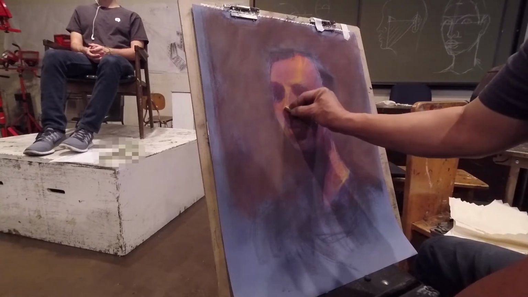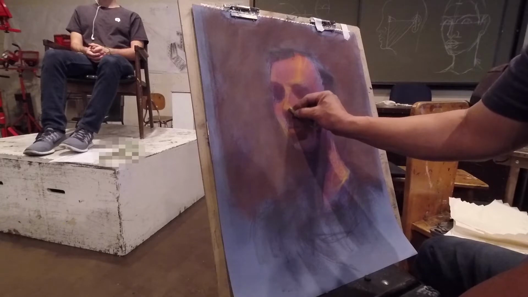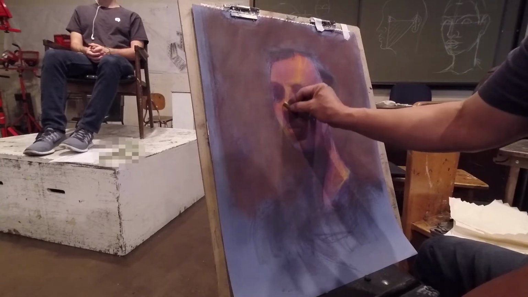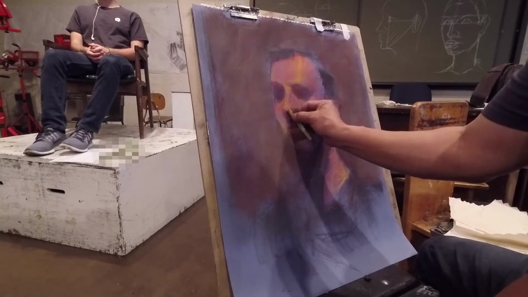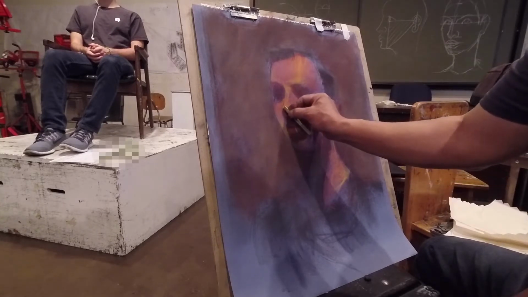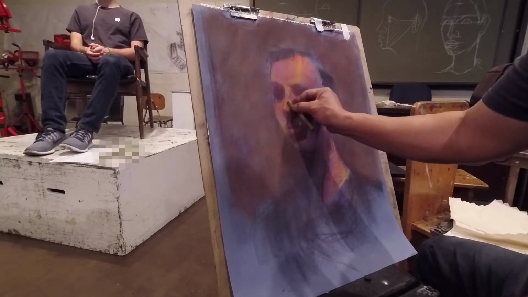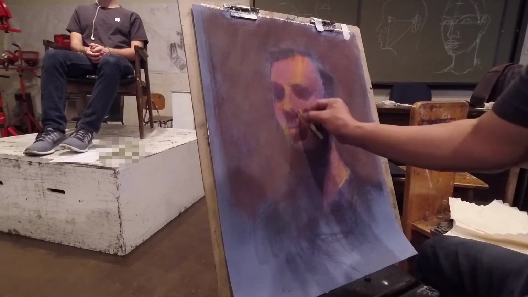The nose here, I saw a little bit of green too. So I just use a green, but you have to think, okay, is this green in the lighting parts or the shadow side? If it's in the lighting parts, you have to grab a light green. In the shadow side, you grab a dark green.